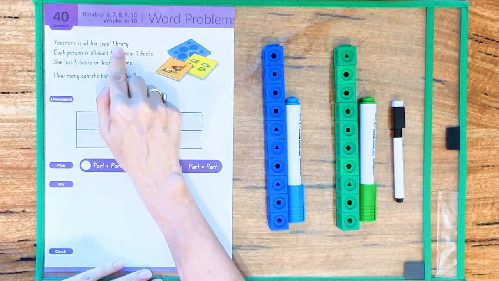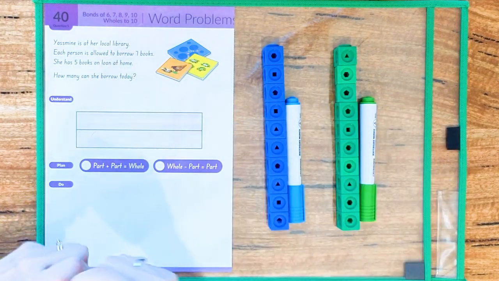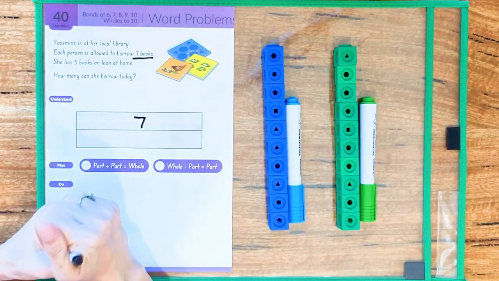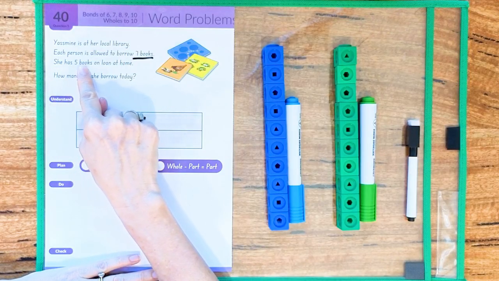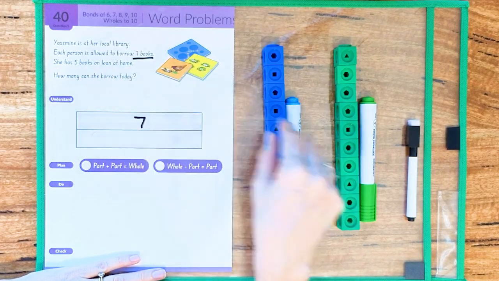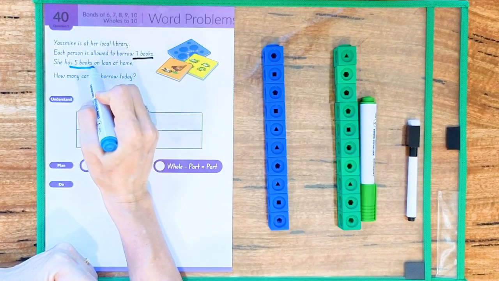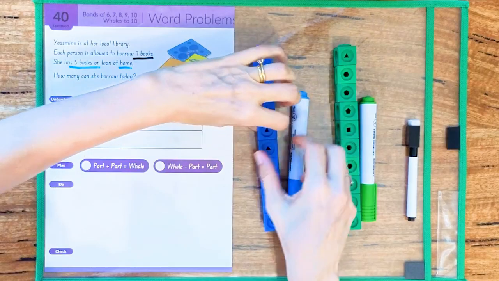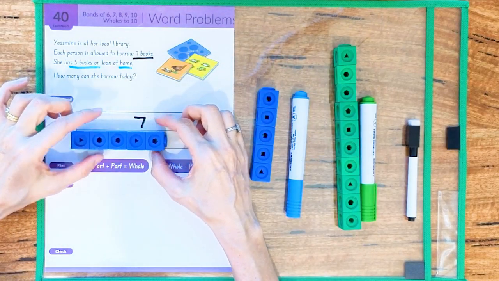Yasmin is at her local library. Each person is allowed to borrow 7 books. The whole is 7. She has 5 books on loan at home. This is a part we know. She's got 5 books at home. There's my 5 books at home.